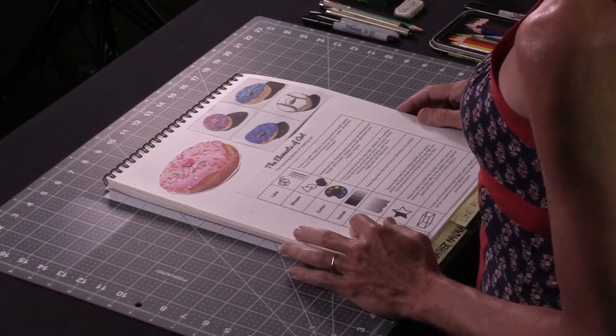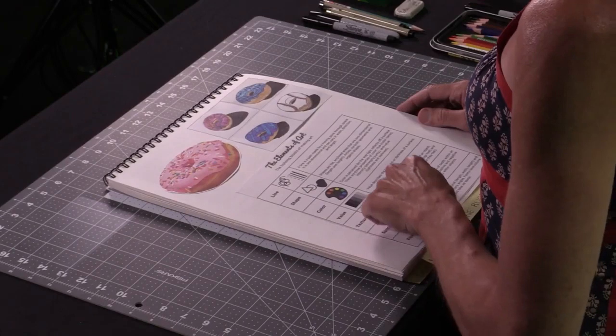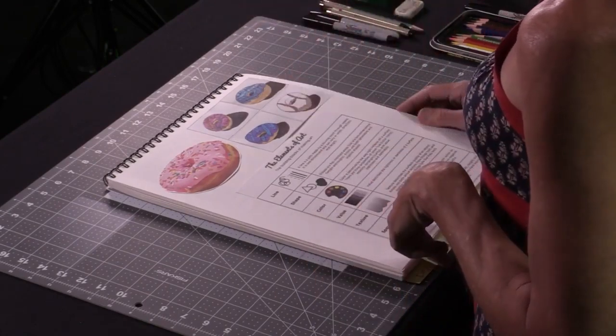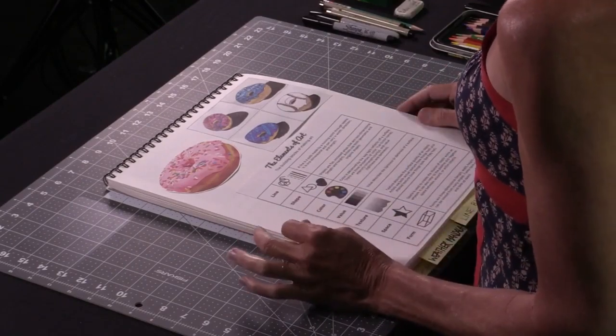Texture is another one of the elements of art. I rather like this one. It's what happens when you throw sprinkles or drizzle glaze onto a donut. It describes the surface quality of an object.